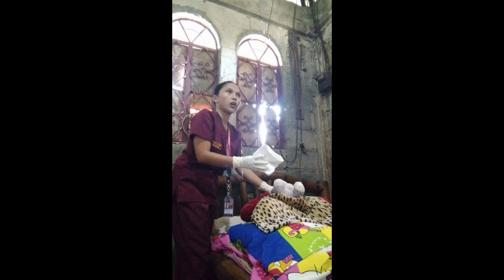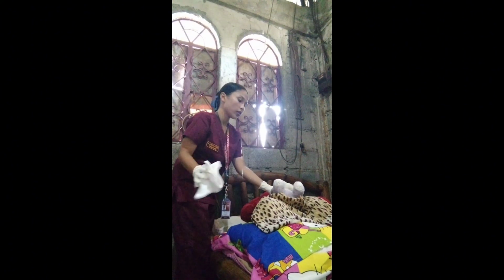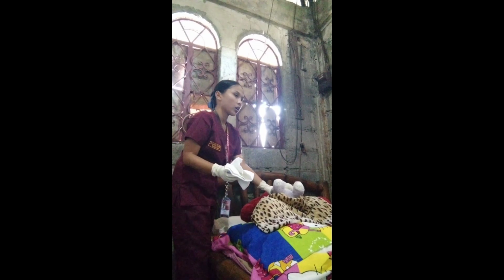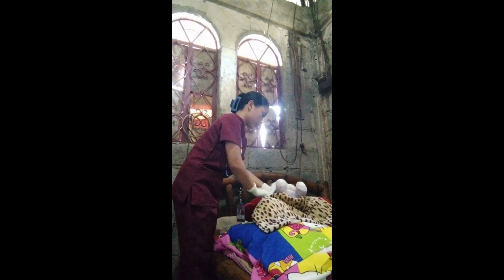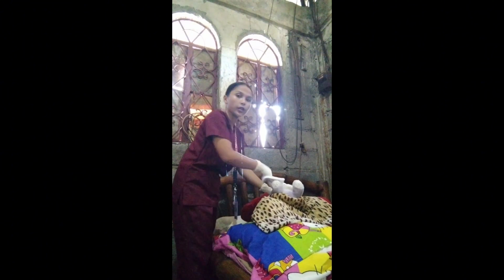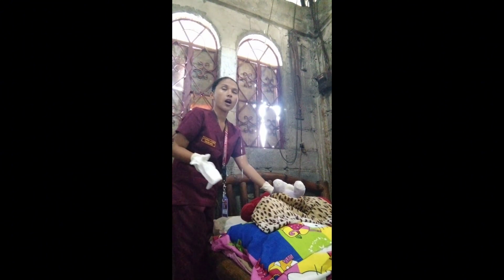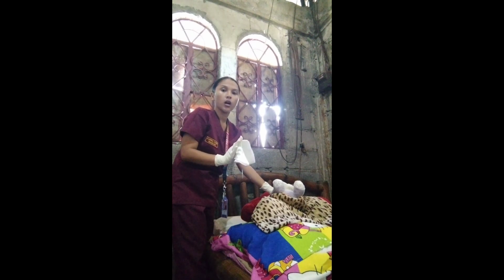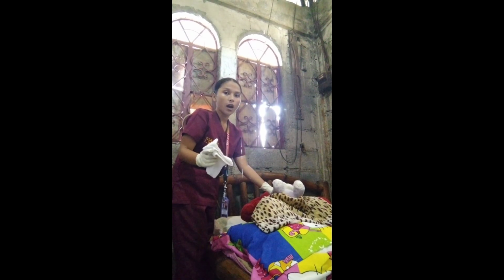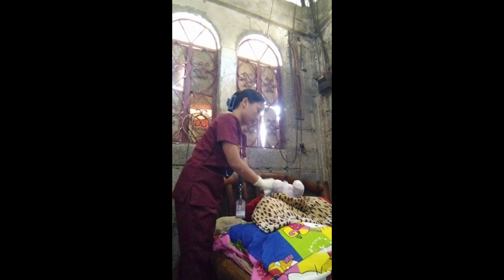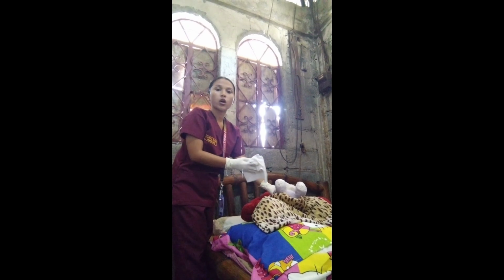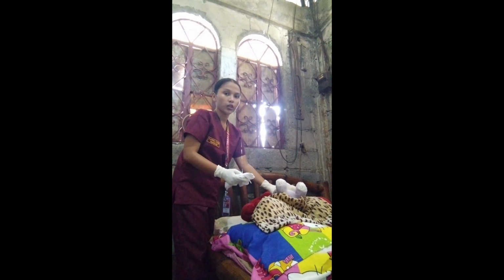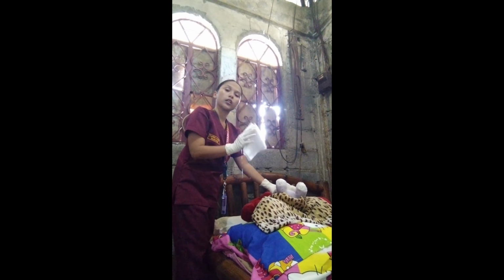And also do not remove the vernix caseosa of the baby, because it can help with the thermoregulation of the baby. Then perform the APGAR score at 1 minute of life, then repeat after 5 minutes. Then also place the baby in skin-to-skin contact on the mother's abdomen, then cover the baby with a clean dry cloth.